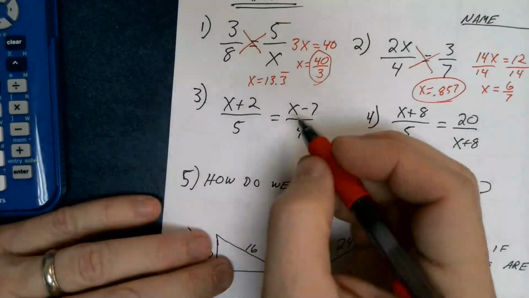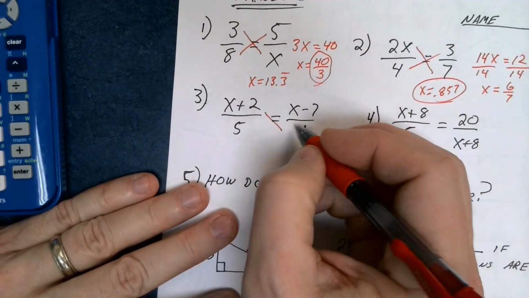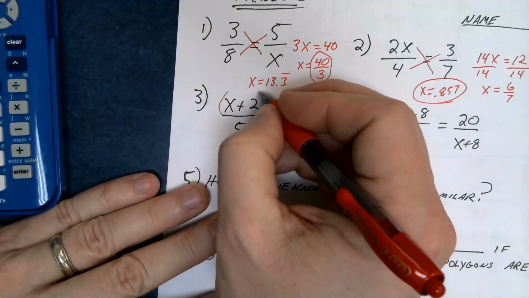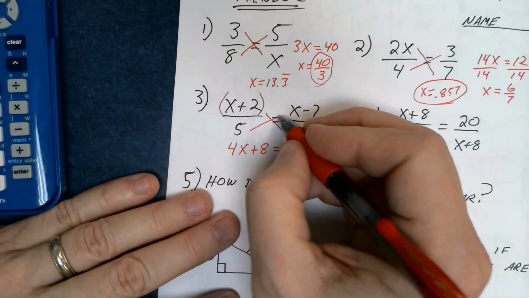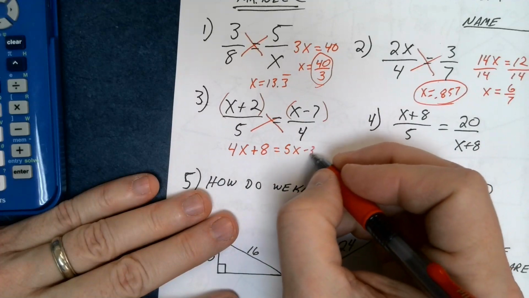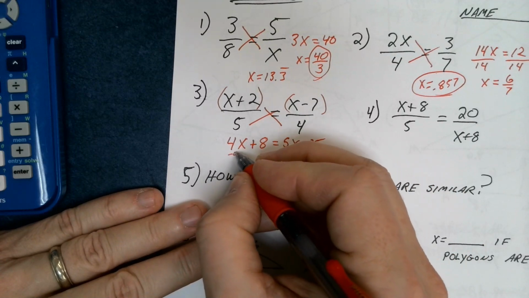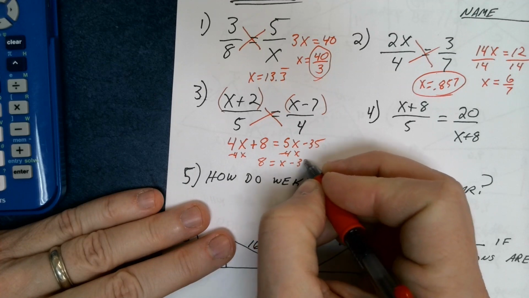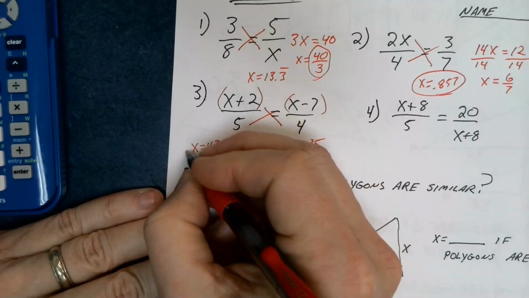Okay, this one over here, I've got a little bit more stuff on both the numerators. So I'm still going to do cross multiplication. I'm going to do 4 times x, which is 4x, and then 4 times 2, so I have to do it to the entire thing up there. So that's 4x plus 8 equals, when I cross multiply here, 5 times x is 5x, and 5 times negative 7 is negative 35. I'm going to move my smaller x to my bigger x's side through subtraction. And I get 8 equals x minus 35. And I add the 35, and I get x equals 43.